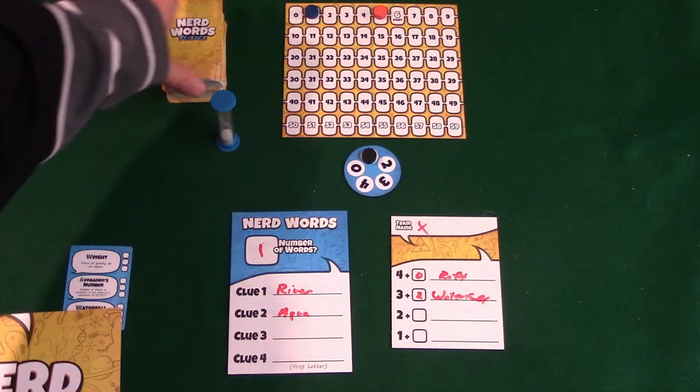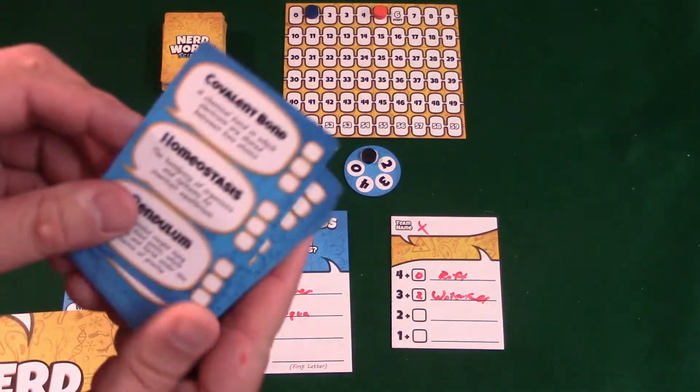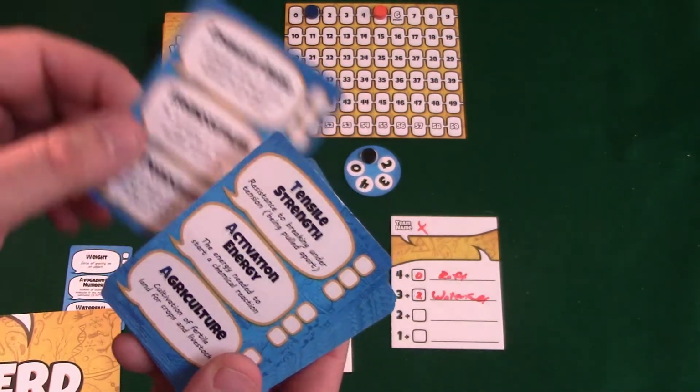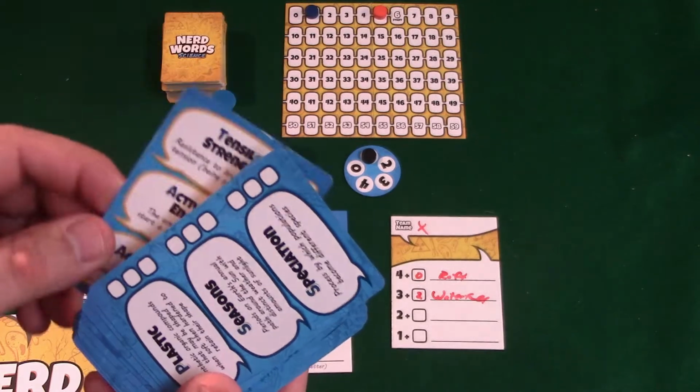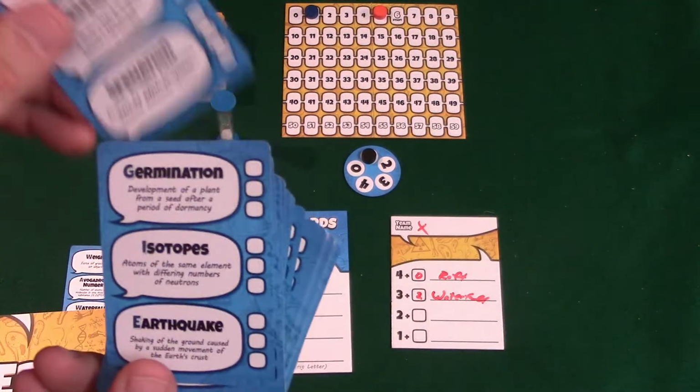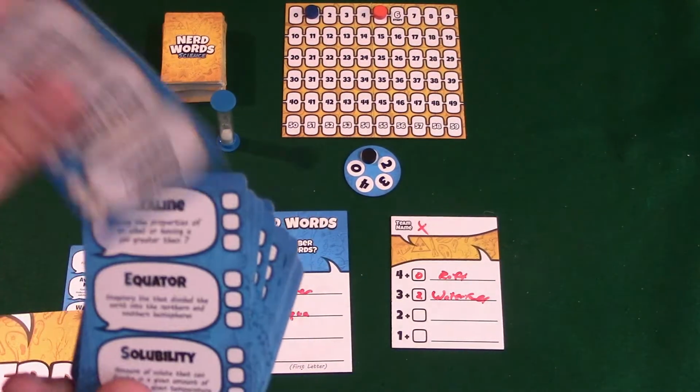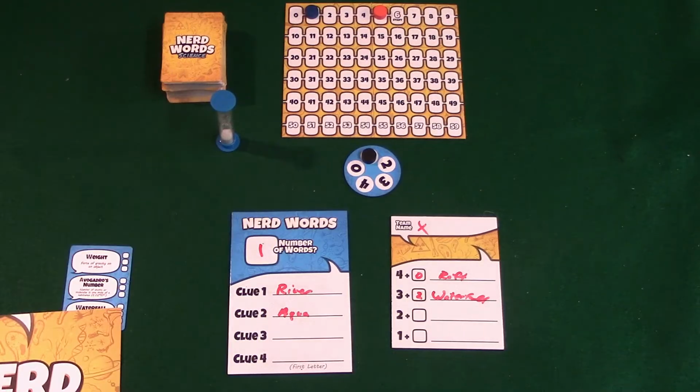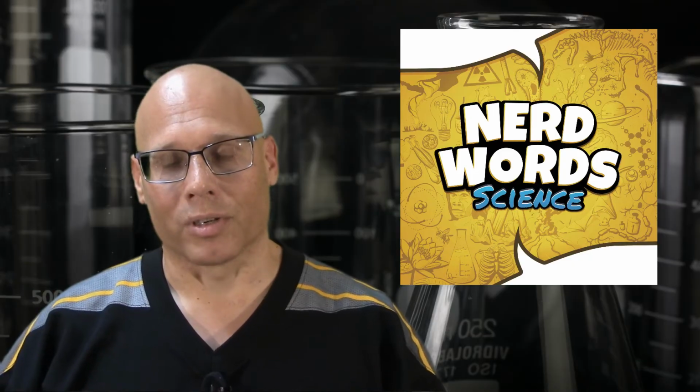And I'll just show you some of these other cards over here as well while I'm thinking about it. Here's homeostasis, tensile strength, activation energy, plastic, seasons, lots and lots and lots of cards here that have to do with science. So my final thoughts on Nerd Word Science.